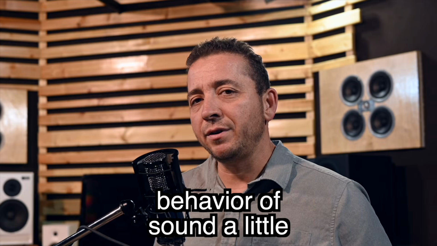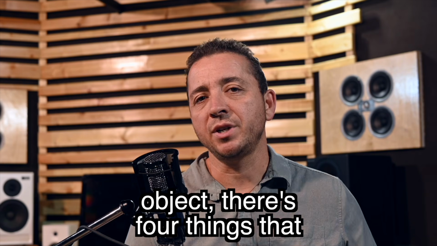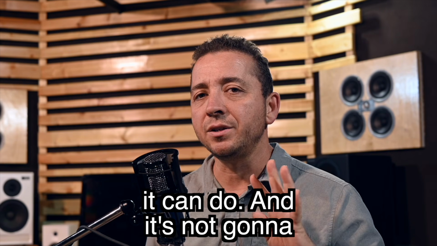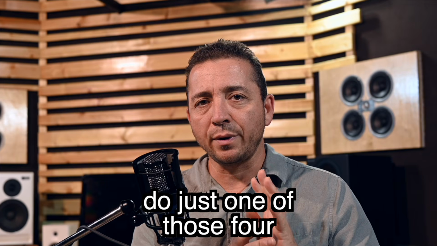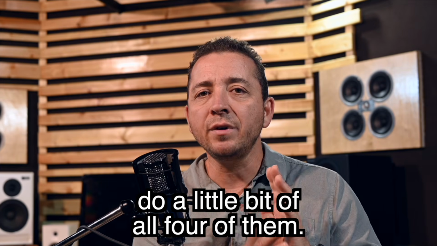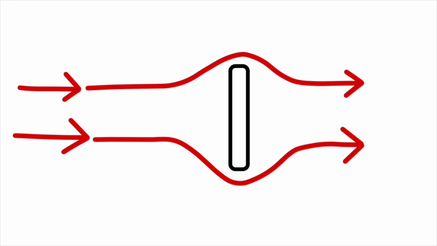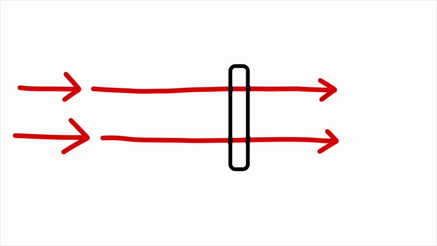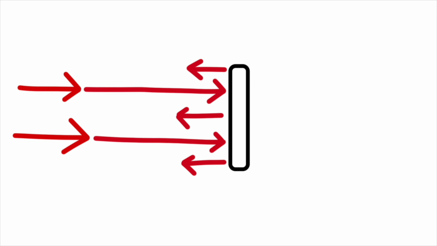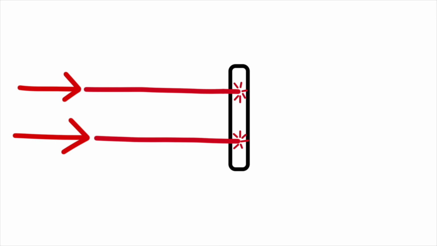So let's talk about the behavior of sound a little bit. Whenever sound hits an object, there's 4 things that it can do. And it's not going to do just one of those 4 things. It's usually going to do a little bit of all 4 of them. So those 4 things are: 1, if it can, it'll just go right around the object, bypass it completely. 2 is go through the object. 3 is reflect off the object. And then 4 is it'll go into the object and be absorbed.